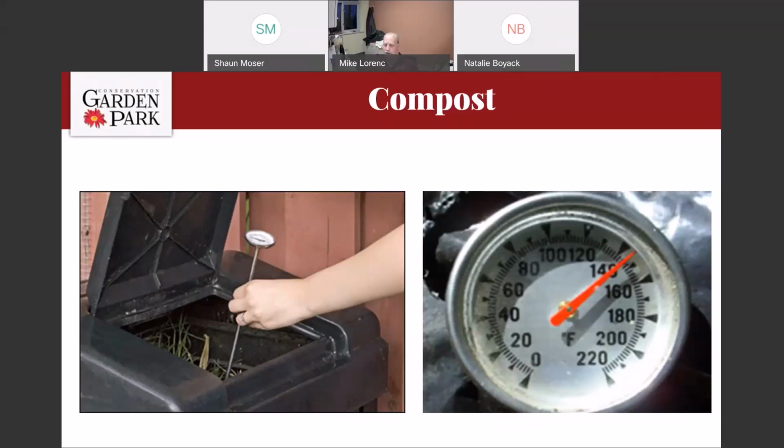And if you are getting your compost from another source, call them, talk to them, ask how hot they get it. Any good composter is going to know what that temperature is, and you're going to want that temperature to be above that 140-degree mark.